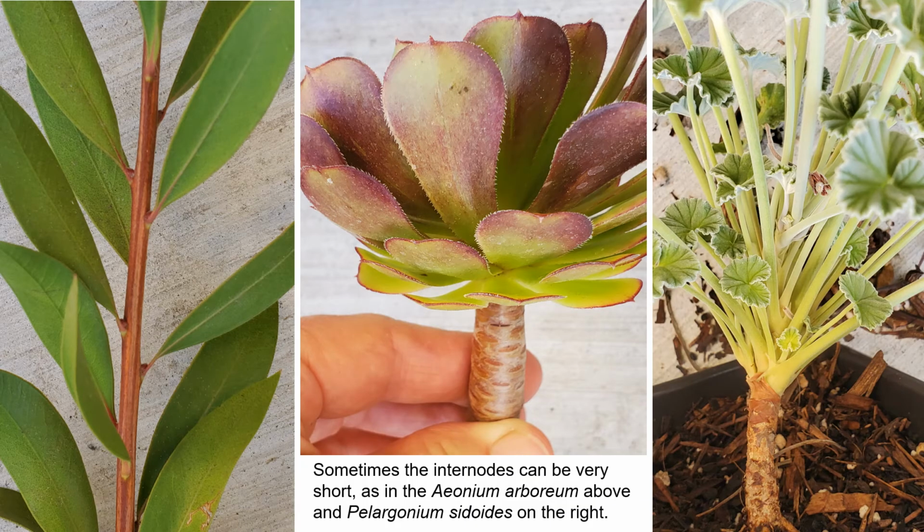In this slide, you can see photos of 3 different plants, illustrating how the length of the internode can differ. The stem on the left is from the woody shrub lemon bottlebrush or Melaleuca citrinus, and the internodes here are roughly 1 inch to 1.5 inches long, and you can clearly see the axillary buds here in the angle of the petiole and the stem.